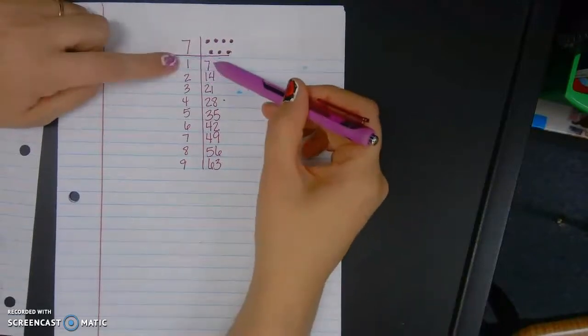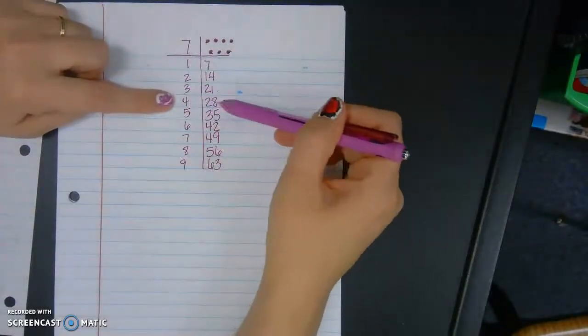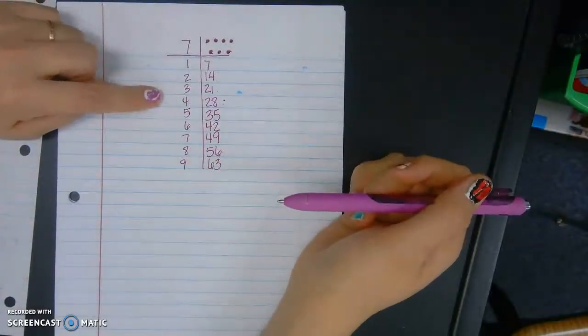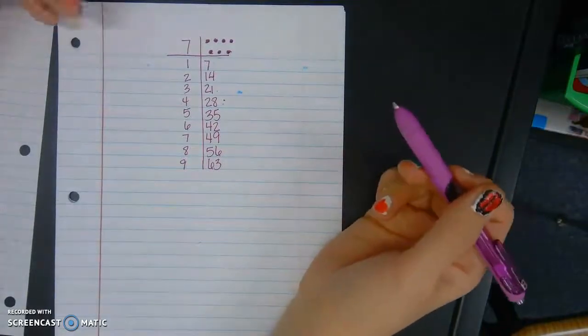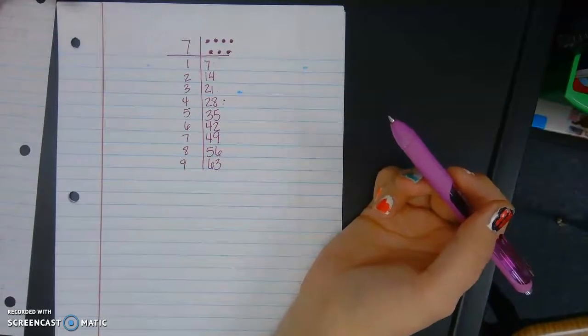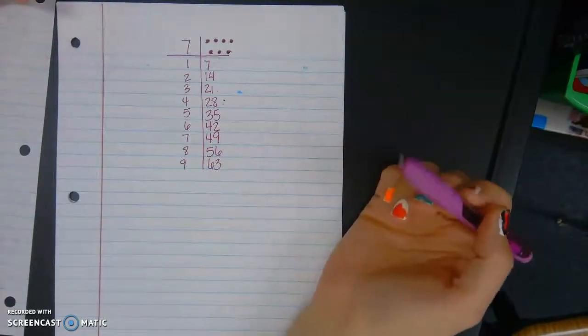1 times 7 is 7. 2 times 7, 14. 3 times 7, 21. 4 times 7, 28. Okay, I know y'all didn't have a lot of time in 3rd grade to really get these memorized. That's probably one of the things y'all missed out on. So these are good ways to practice, and you can do it at home just with paper.